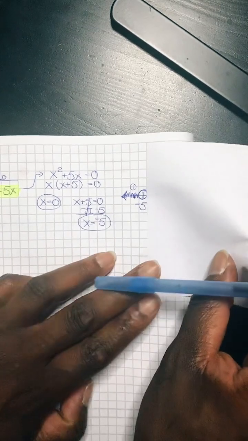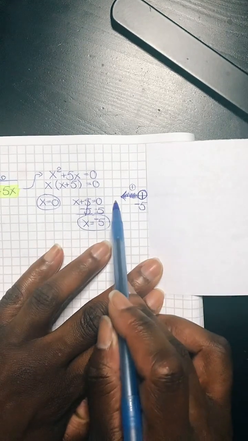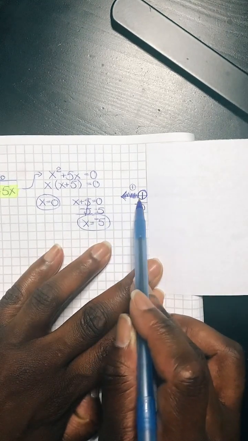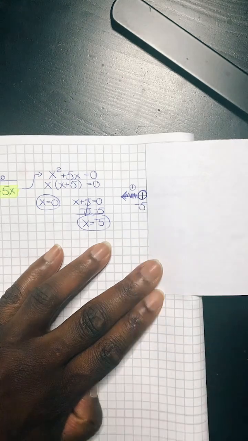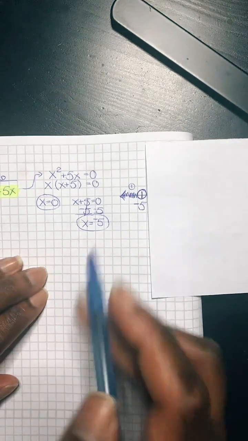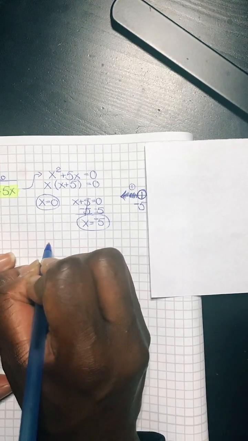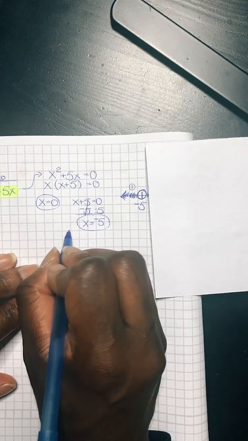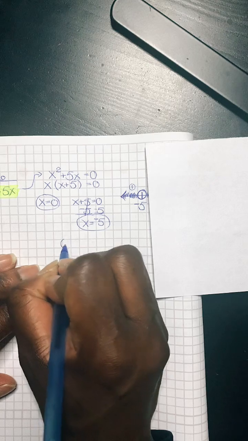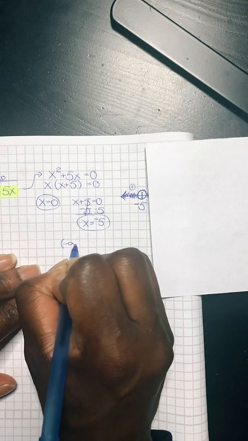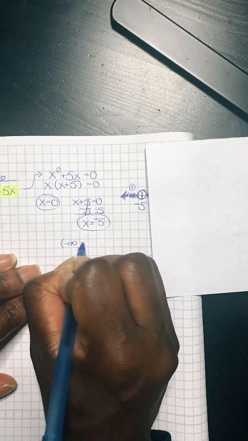The first section deals with negative infinity up to -5, but not including it. So I'm going to put it over here so I got some room. So we have negative infinity to -5.